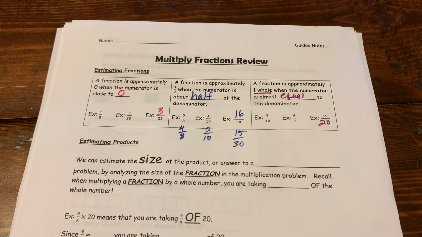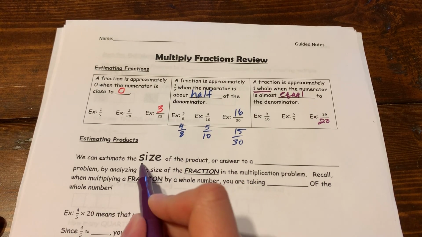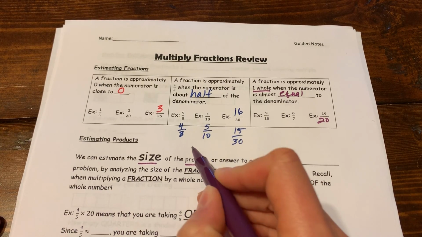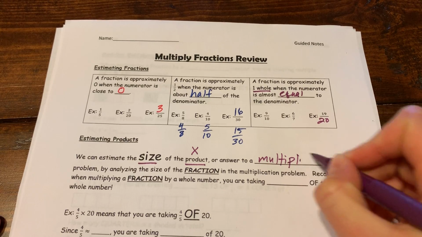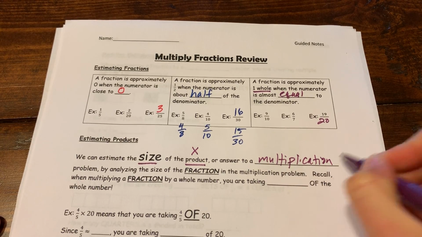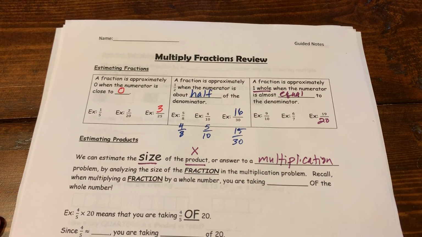So how can we use this when we're multiplying fractions? Well, we can use this to estimate the sizes of products. Again, we can estimate the size of the product, or the answer to a multiplication problem, by analyzing the size of the fraction in the multiplication problem.